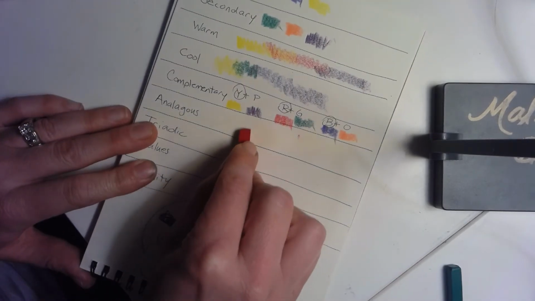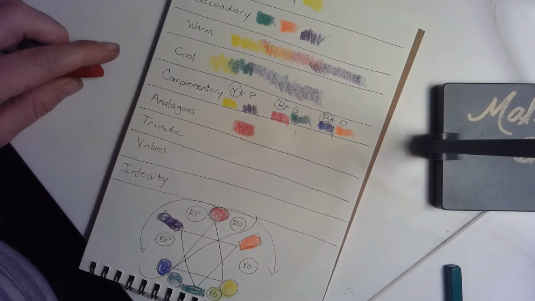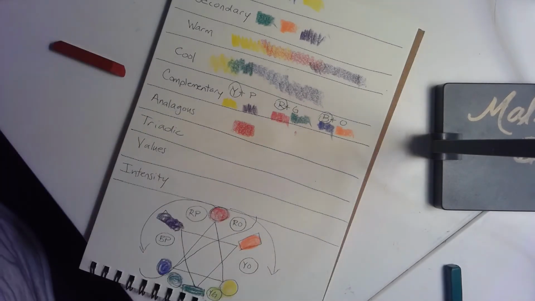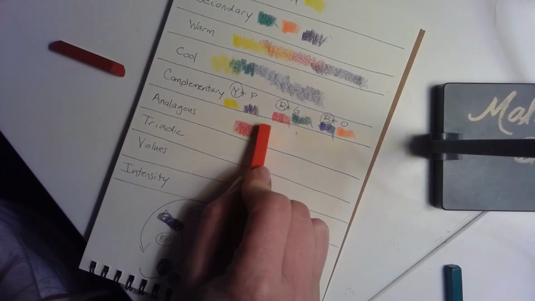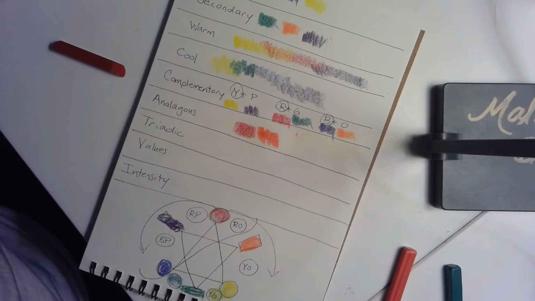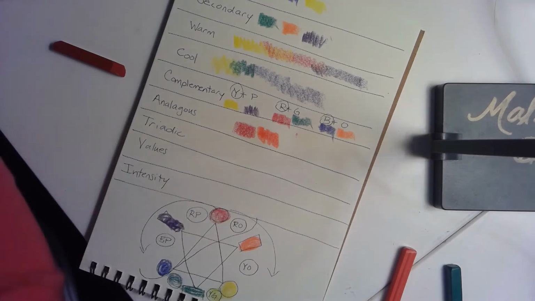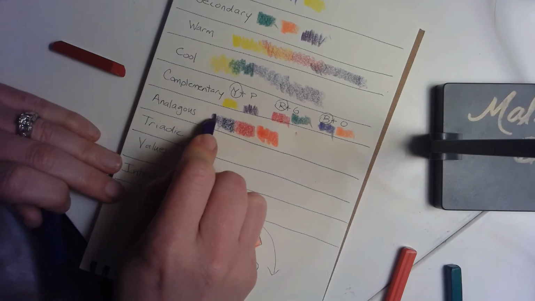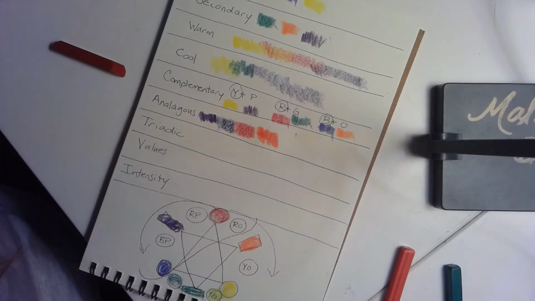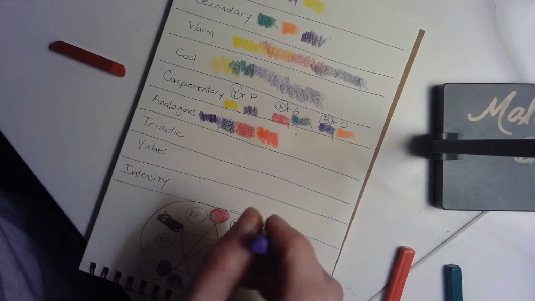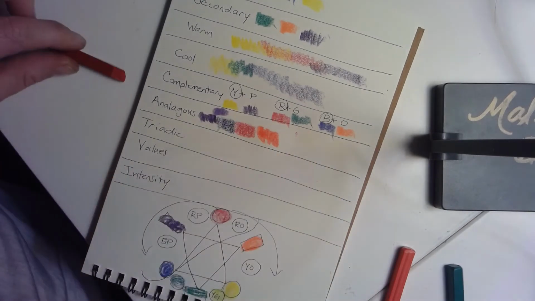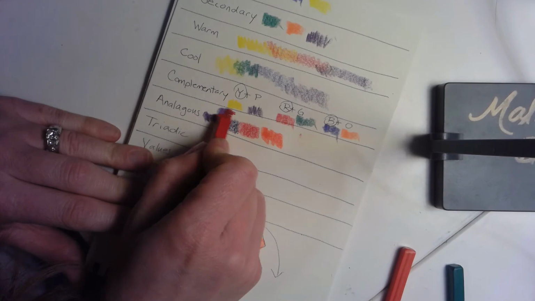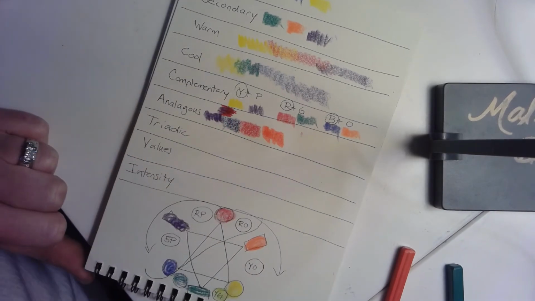So I'm just going to use one example, but you could use other examples. Let me find a red orange. And then I need a bluish violet. Purple. Ooh, and a red violet, which I'm not seeing, so I'm going to make it. So that could be my analogous color scheme.